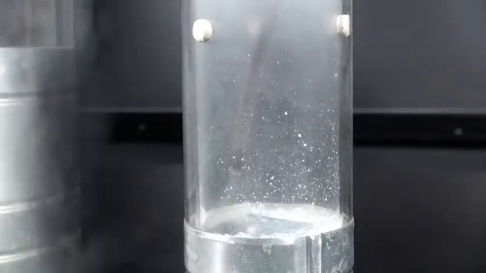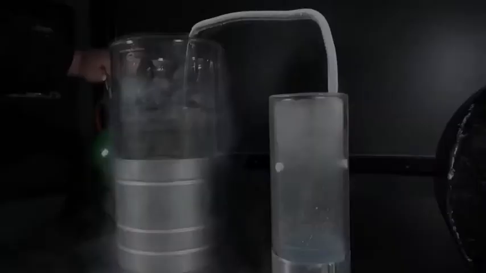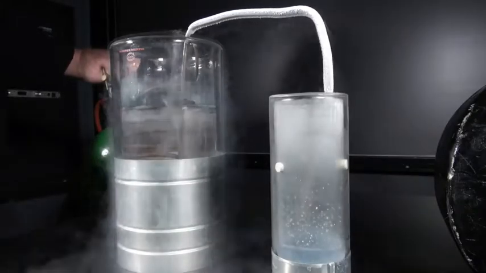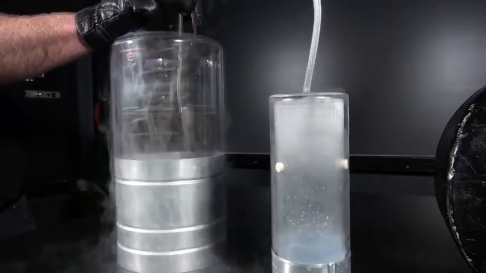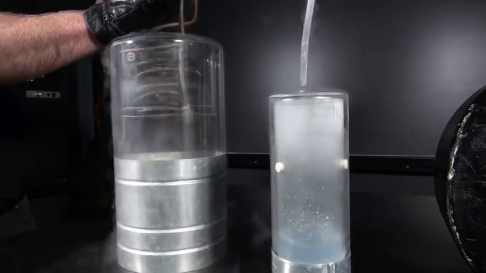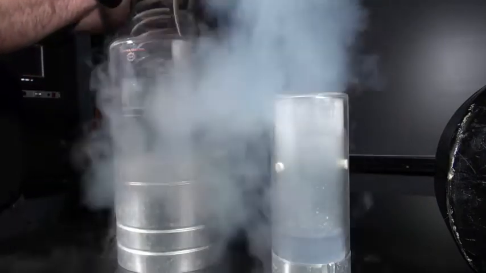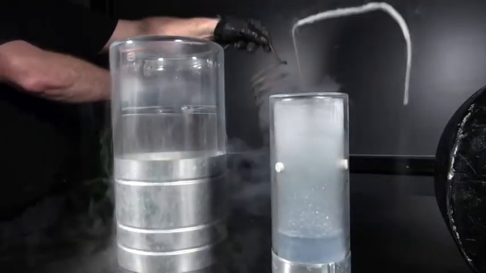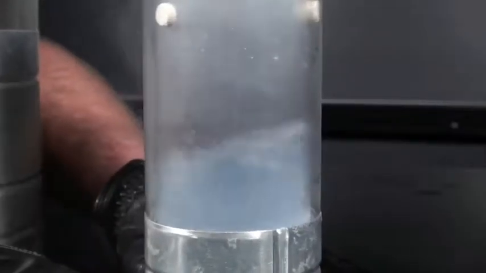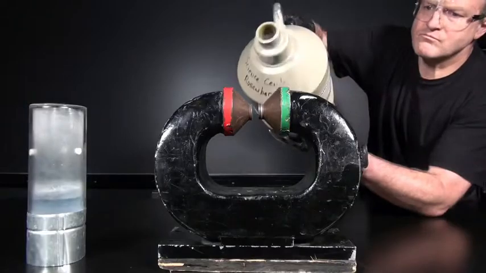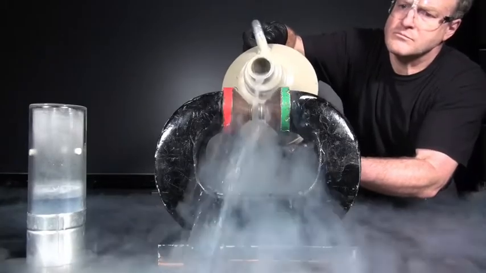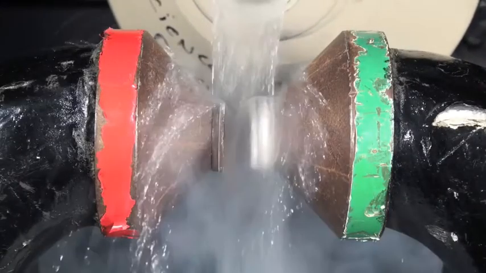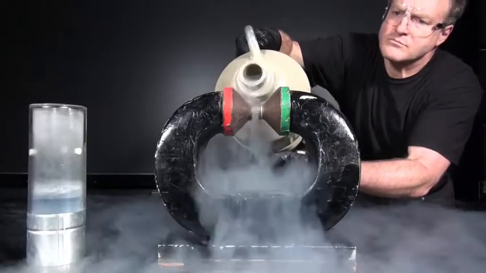Liquid oxygen. See how cold that tube is? This is a really big magnet. He's pouring liquid nitrogen, and just kind of like you would expect with a liquid, it's just running right through.